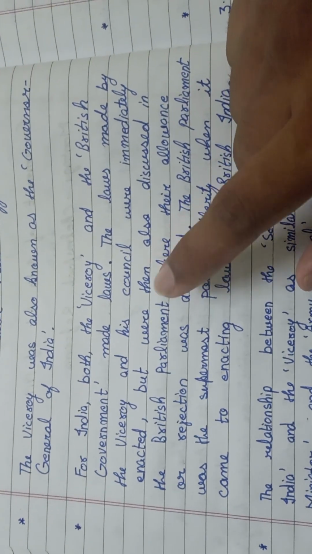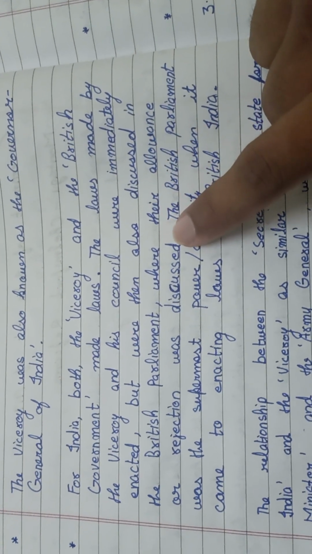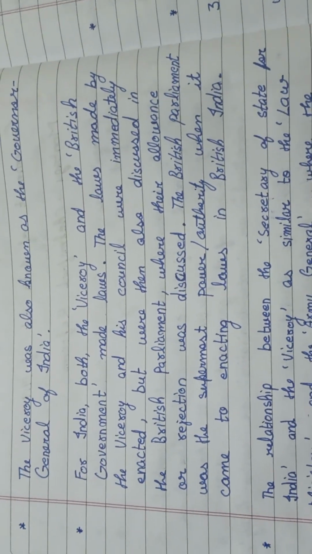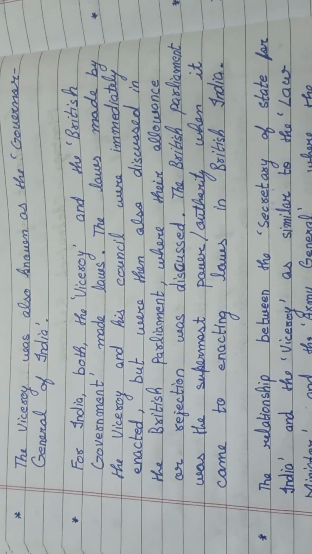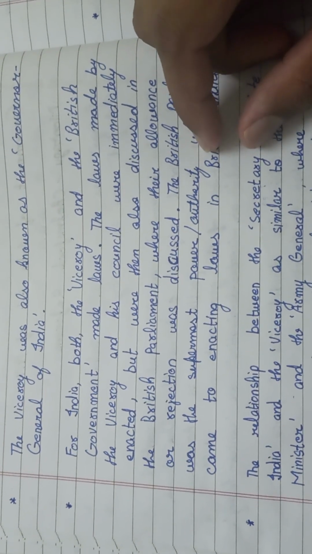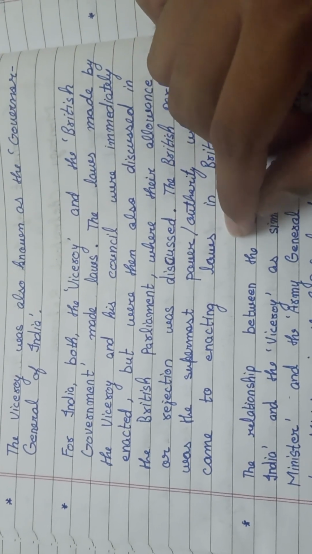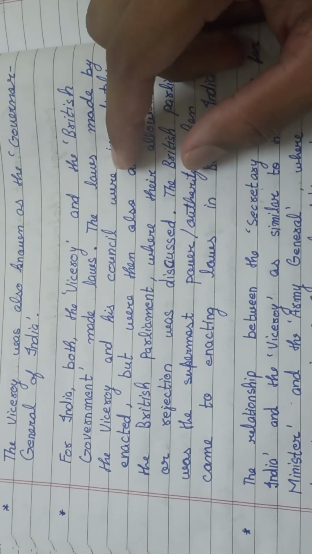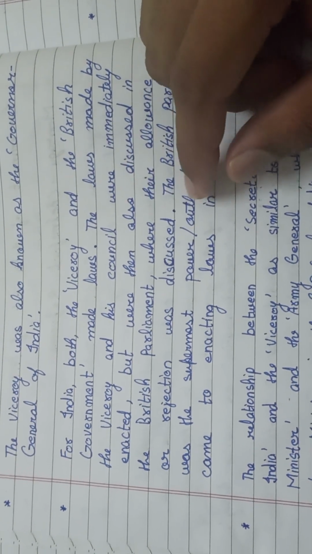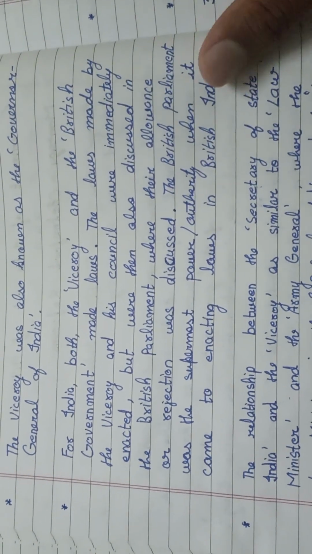But then they would also be discussed in the British parliament, and there they would decide the fate of the act passed by the viceroy, whether we should continue to allow this act, or we need to reject it. So the main power was with the British parliament. It's like the viceroy has made a law, or has made an act, and he has implemented it. So the act is in force. It's working just like any other would. But at the same time, it is also being discussed in the British parliament: do we allow it, do we let it move on, or do we reject it, do we remove the act. So ultimately, the final decision was with the British parliament.